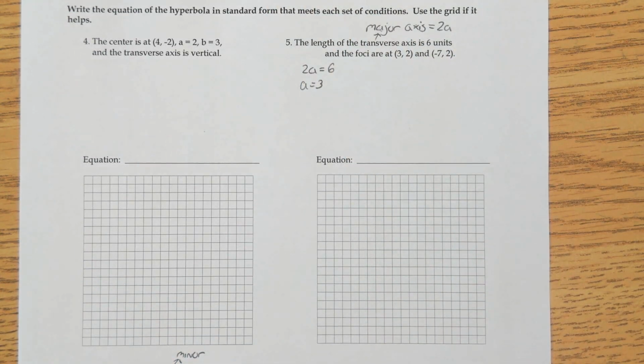So what do we need to know to write the equation of a hyperbola? We need to know whether it's a horizontal major axis or a vertical major axis. Okay? We need to know A and B, and we need to know our center. If I have all that information, I can write my equation. So I've got A. I need to find B. We'll come up with that here shortly, okay? The only other thing it gave me was my foci.